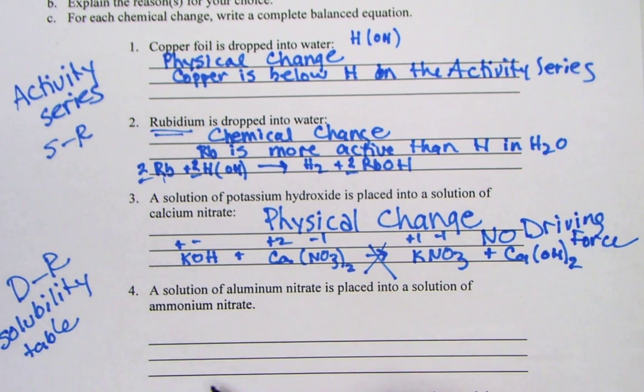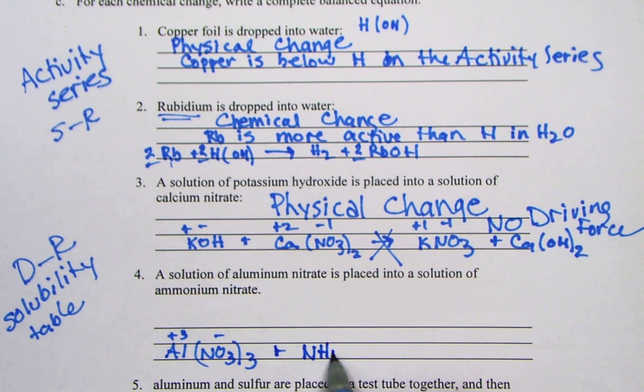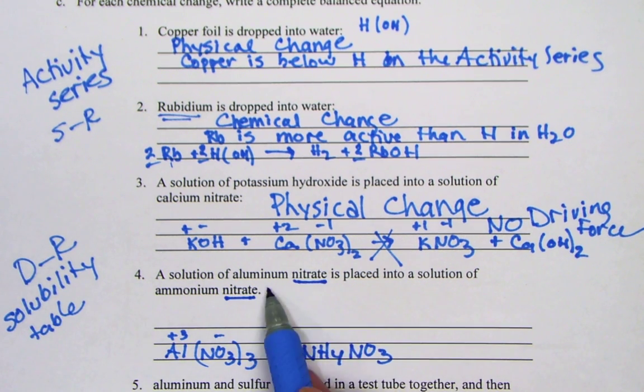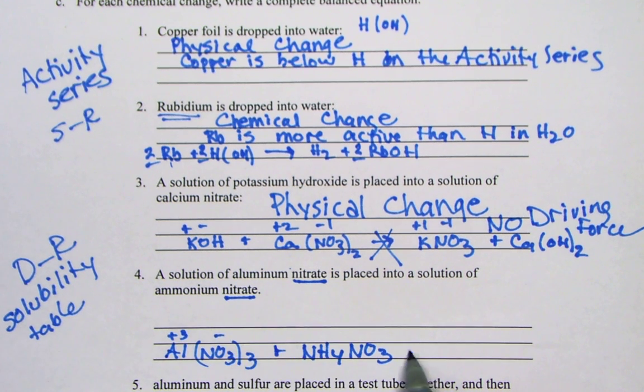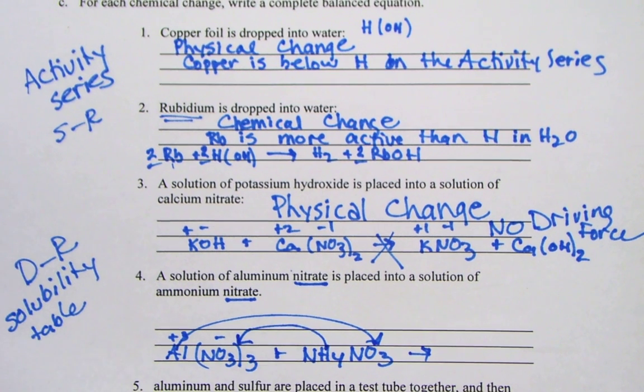Let's consider question 4. Aluminum nitrate, Al+3, NO3 -1, Al(NO3) taken 3 times, placed into ammonium nitrate. Do you hear that they have the same last name? Aluminum nitrate, ammonium nitrate. If they switch partners, you'll make aluminum nitrate and ammonium nitrate.